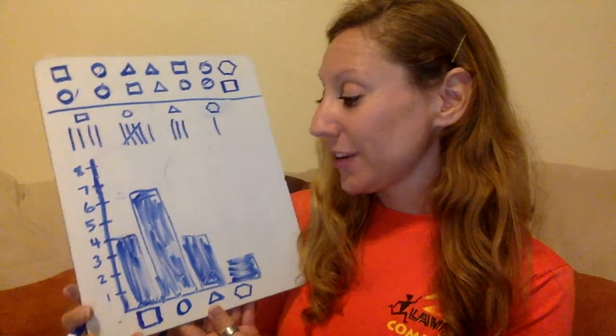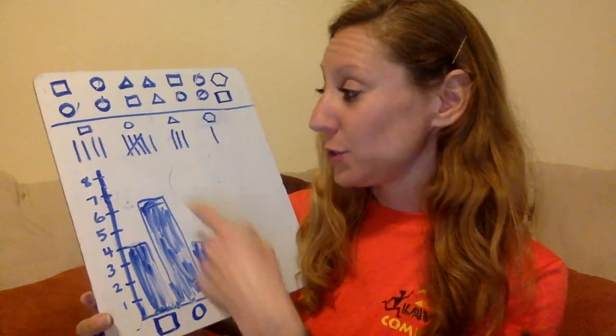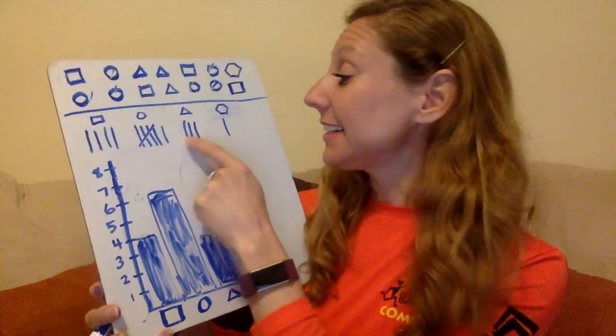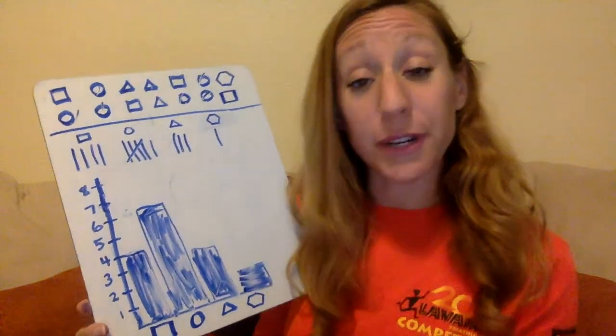I could also count up how many shapes there are in all. I might even use this for that. So I have 4, and 5 is 9. 1 more is 10, 11, 12, 13, 14. There are 14 shapes in all.